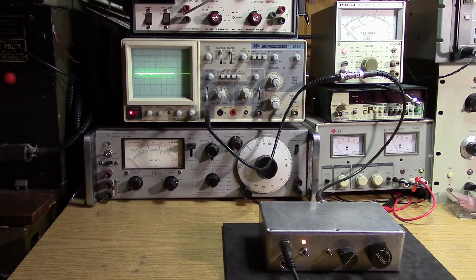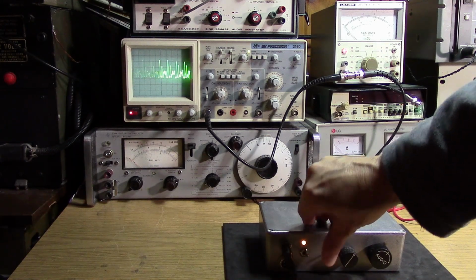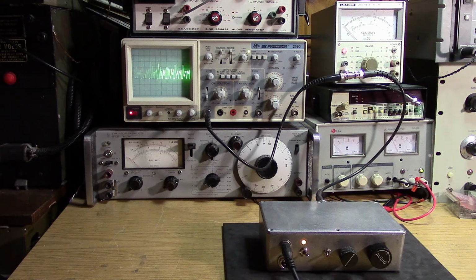So next, let's look at the clipper. Let's put the clipper in. 1, 2, 3, 4, 5. As you can see, it's dynamically cutting the negative peaks.